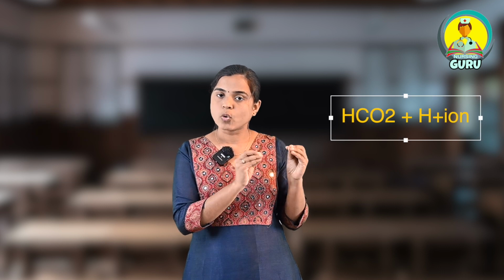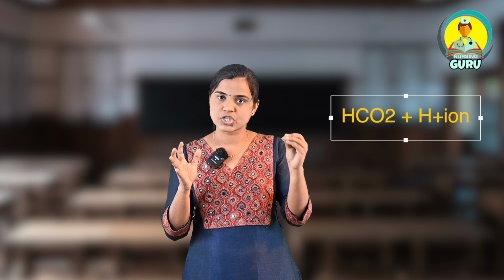First of all, as you know, the kidney is always associated with metabolic activities. So in the kidney, there is mainly HCO3 minus and H plus ion. When this HCO3 and H plus ion combine, we will get H2CO3. Similarly, in the lung or the respiratory organ, there is carbon dioxide and water, that is the H2O molecule.